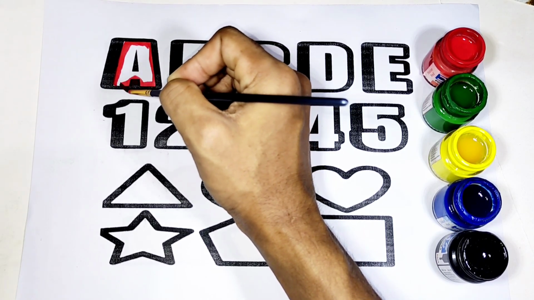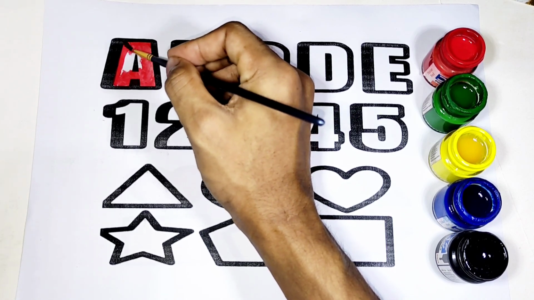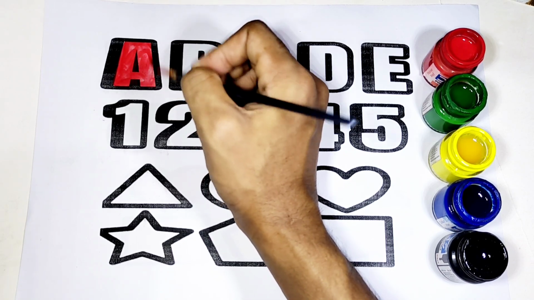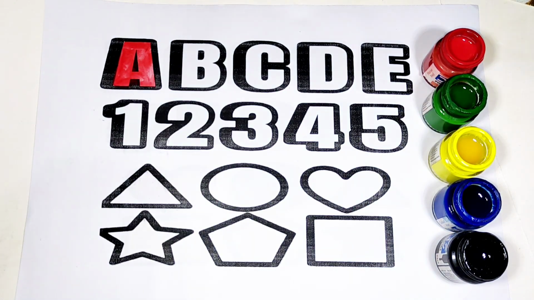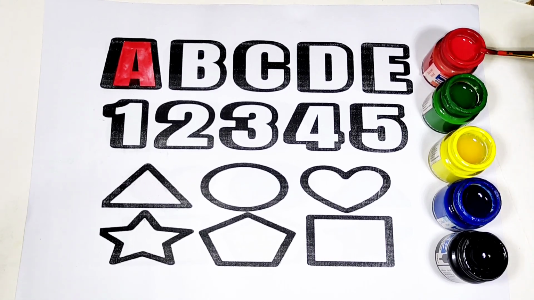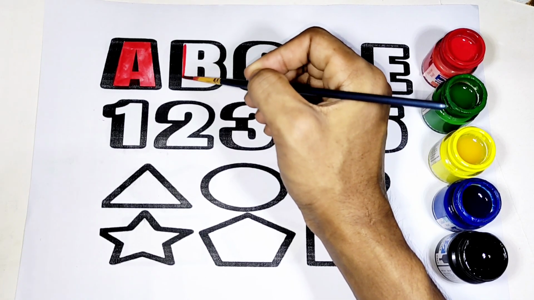A for apple, A for ant. And the next one is B. B for ball, B for bat. Now we're coloring the alphabet of B.